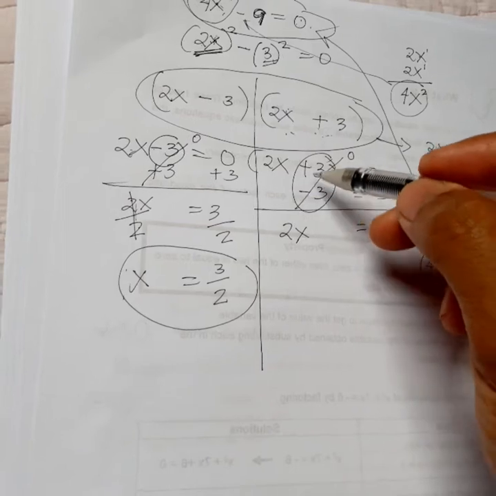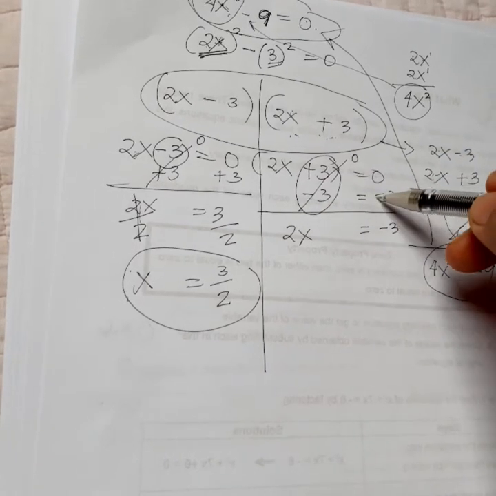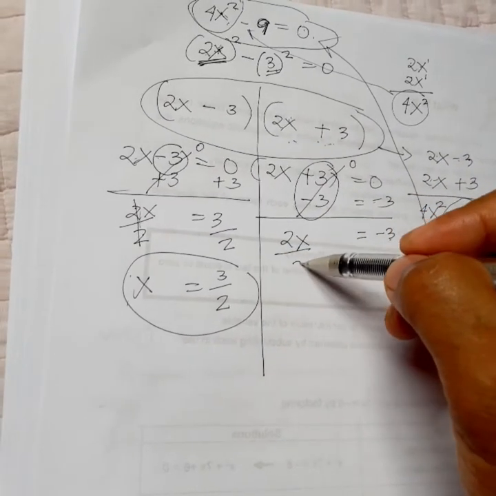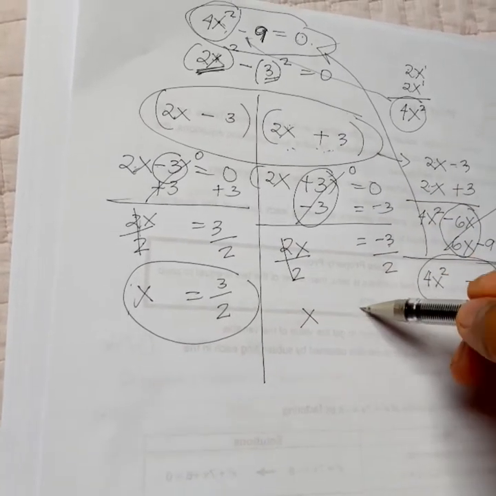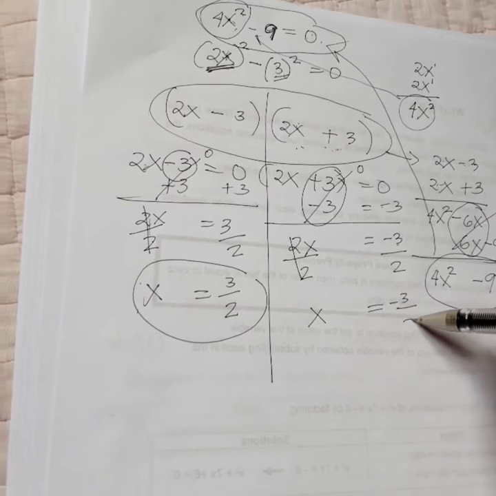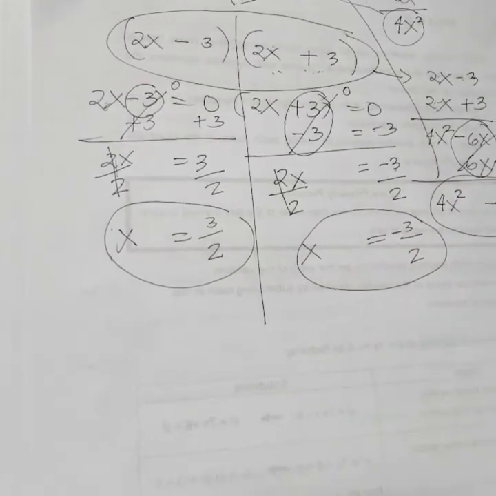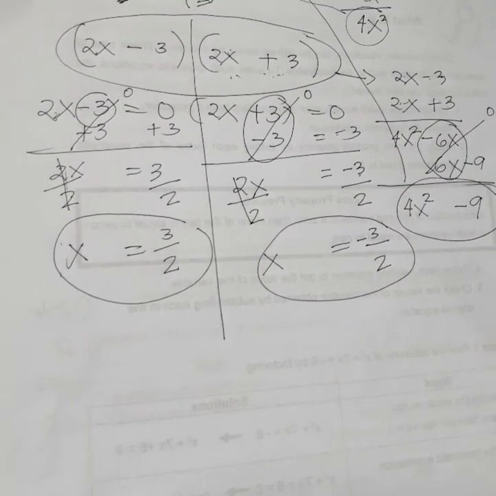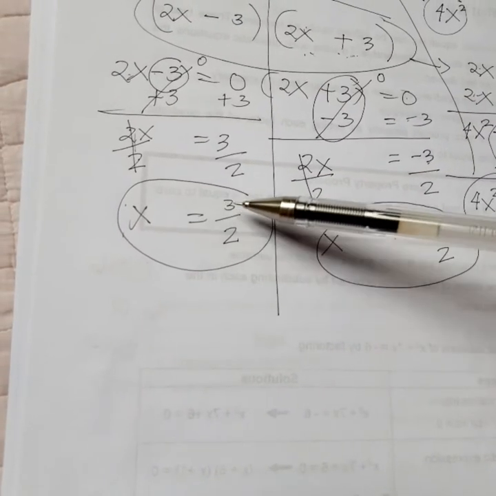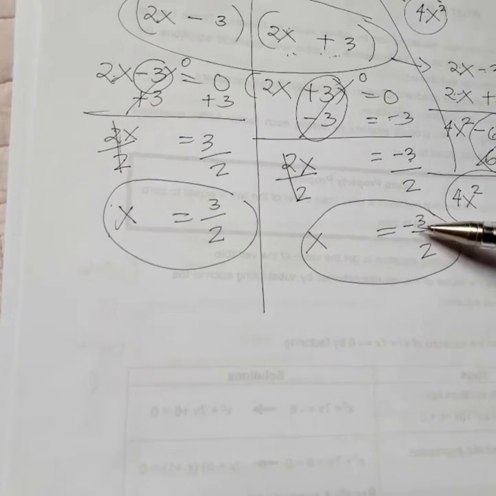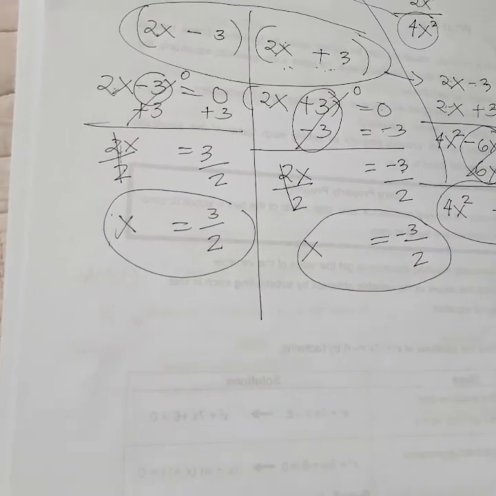Then 0 minus 3 leaves negative 3 over 2, over 2, cancel. x is equal to negative 3 over 2. Then we have the other root. So our roots are x equals 3 over 2 and x equals negative 3 over 2. Let's try to check.